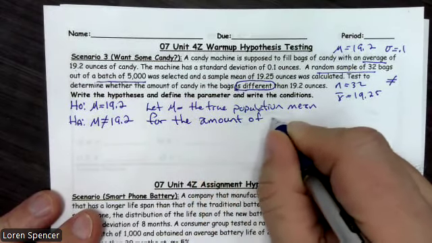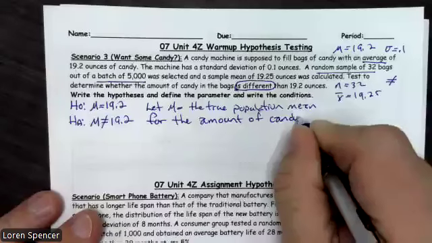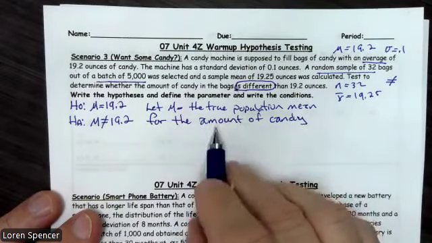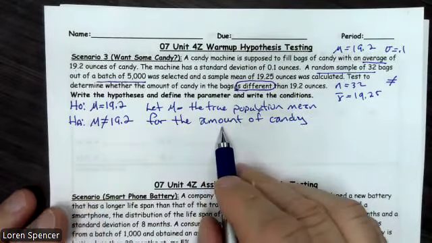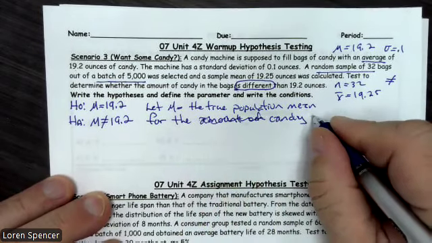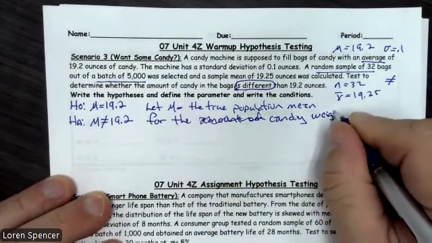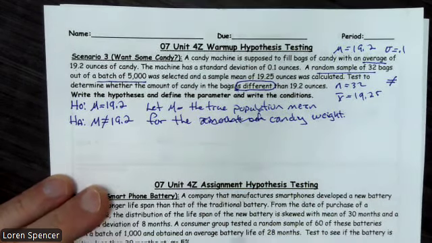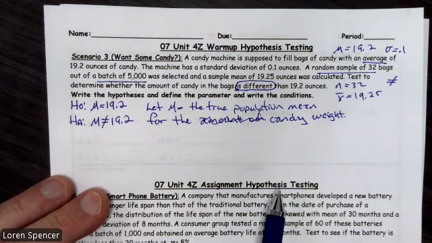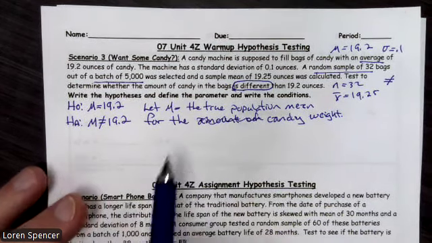Now, technically, it's the amount of candy in the bag. And it's really the candy weight. But for the amount of candy, for the candy weight, all right, you know what? I'm going to scratch that out and put for the candy weight, although I would accept the other. Because that's what we really care about. All right, but amount of candy was fine.